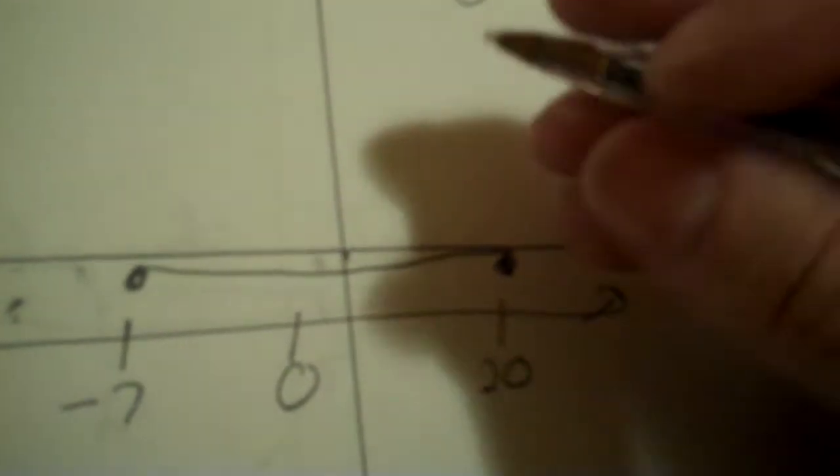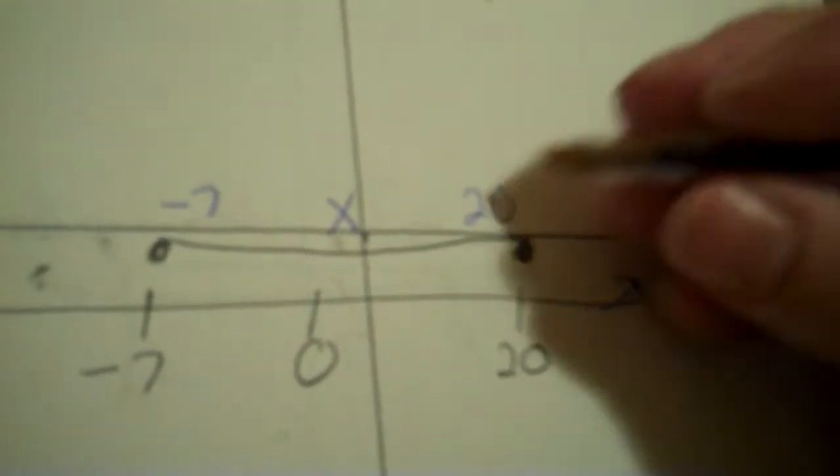Now this is a between. So we put X, we put -7 on one side, 20 on the other. So we eat the 20, then we eat the X. Alright, so far I'm not doing a lot of math here.